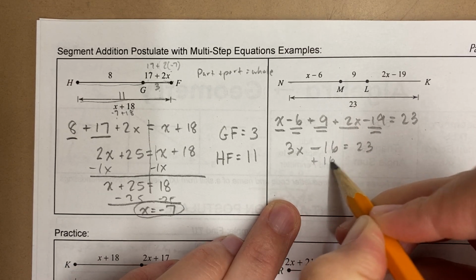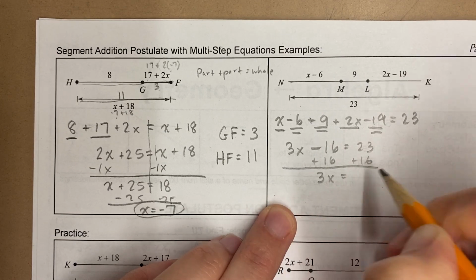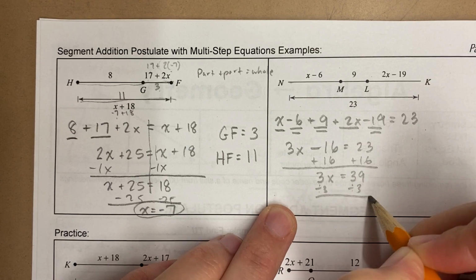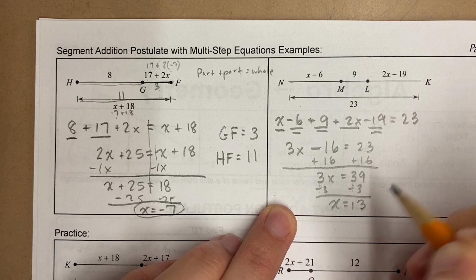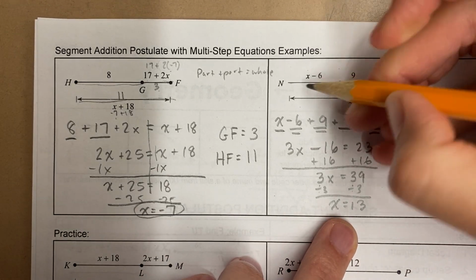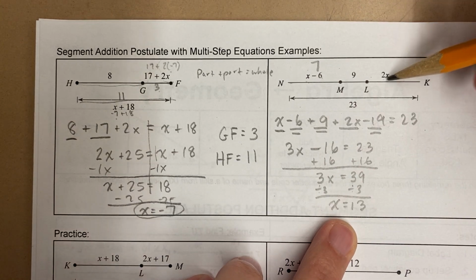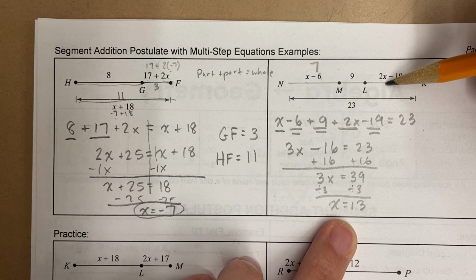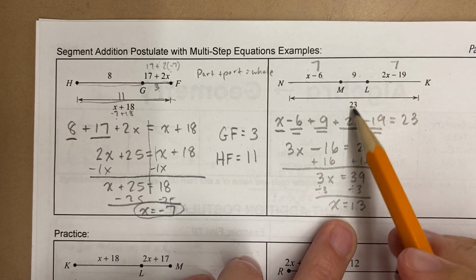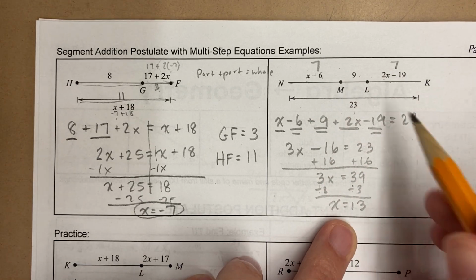Okay, I add 16 to both sides. I get 3x equals 39. I'm going to divide by 3. I get x equals 13. Now, let's make sure this makes sense, right? So this is 13 minus 6, right? X is 13. So 13 minus 6, that's 7. 2 times 13, that's 26. Minus 19, this is 7. Now let's see, is 7 plus 7 plus 9, 23? 7 plus 7. Yep, it sure is. So my work checks out.